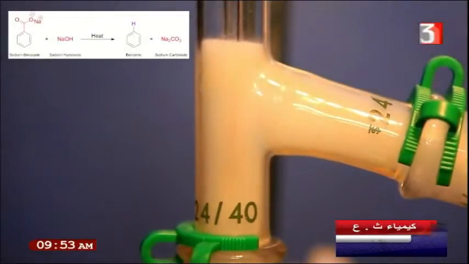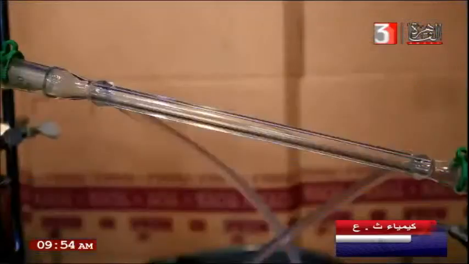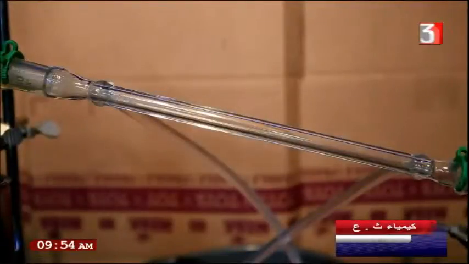It's very important. Benzene ring COONa, sodium benzoate, plus NaOH, sodium hydroxide, gives me the ring of benzene. It can be written as you see. The H from the top means it can make a different reaction with anything.